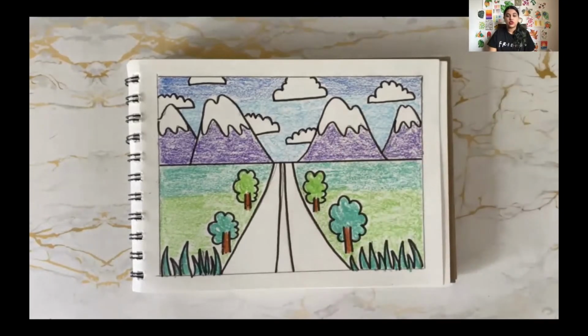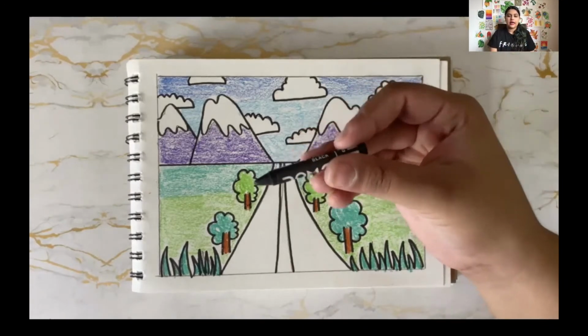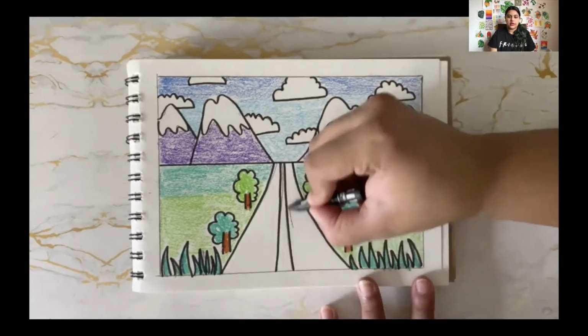Well done. So now for the road, what we're going to do is do black on either side and leave the center part completely empty. The reason why we're doing that is because, like I told you, on the road we have that line always in the center. So we're going to leave that line in the center as is, and we're going to do black on either side. So taking my black, I'm going to start coloring that in.